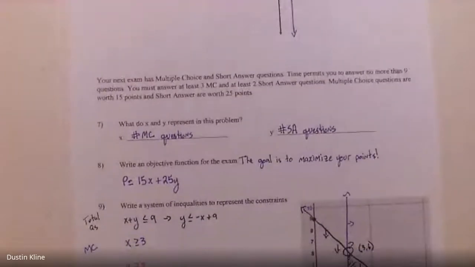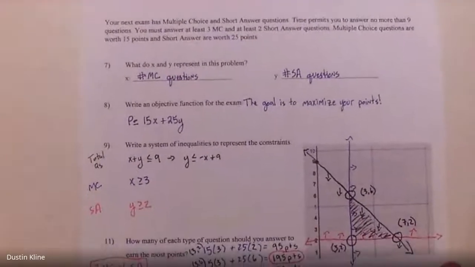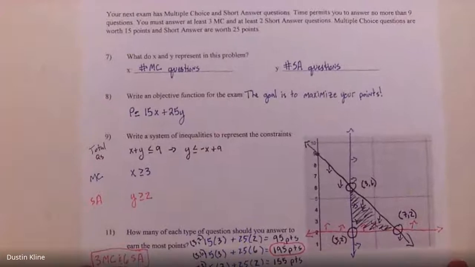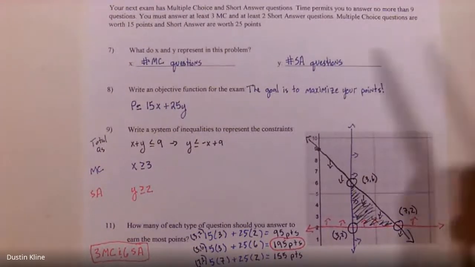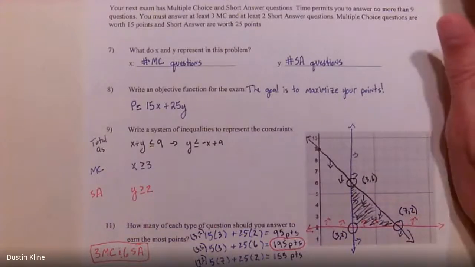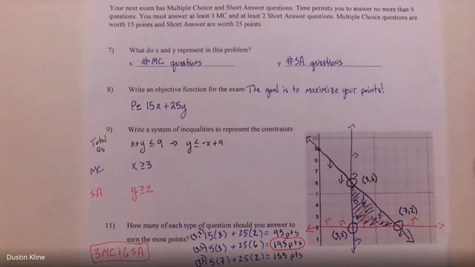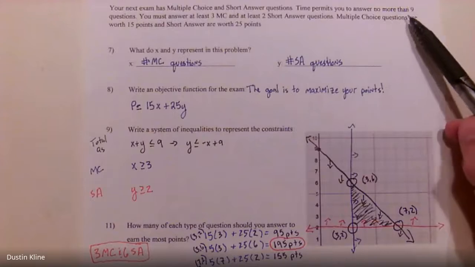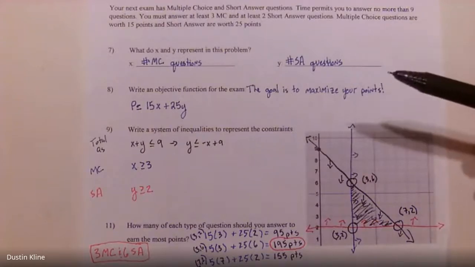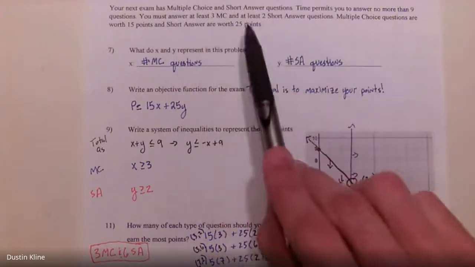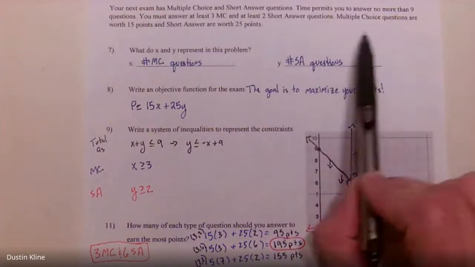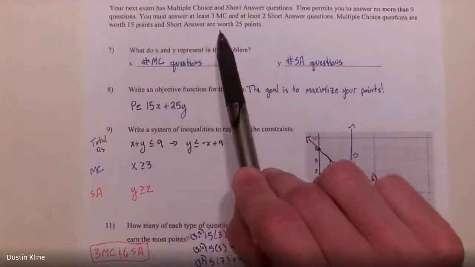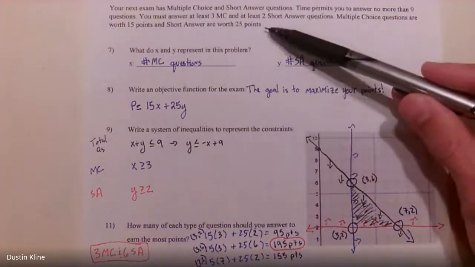All right. Finally, our last question asks us to do a linear programming question all the way from start to finish. So we're going to walk all the way through this process. It tells us that our next exam is multiple choice and short answer questions. Time permits you to answer no more than 9 questions. You must answer at least 3 multiple choice and at least 2 short answer. Then it tells us that multiple choice questions are worth 15 points and short answer questions are worth 25.